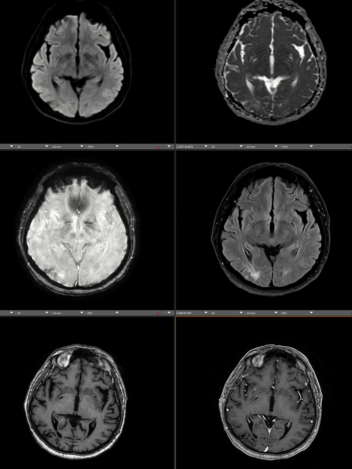So keep in mind, we have basically 3 phases of stroke on our brain MRI imaging. In the acute phase, we have increased restricted diffusion, we have T2 FLAIR brightness, and we usually don't get enhancement. As it progresses to the subacute phase, we're going to see enhancement. And if we get to the chronic phase, we are going to see volume loss, encephalomalacia, gliosis, and laminar necrosis.